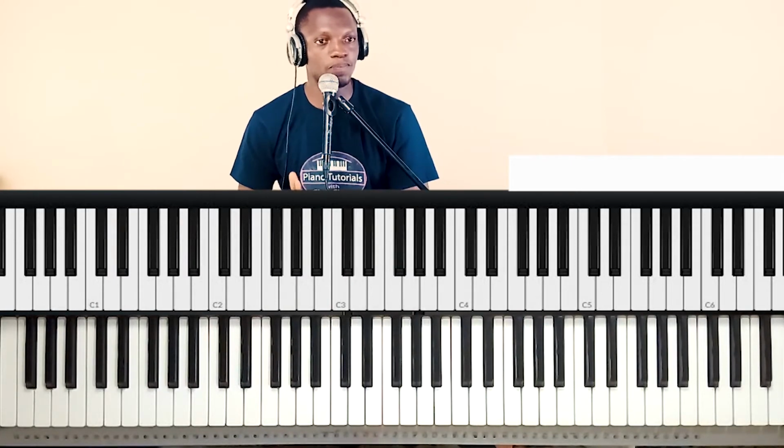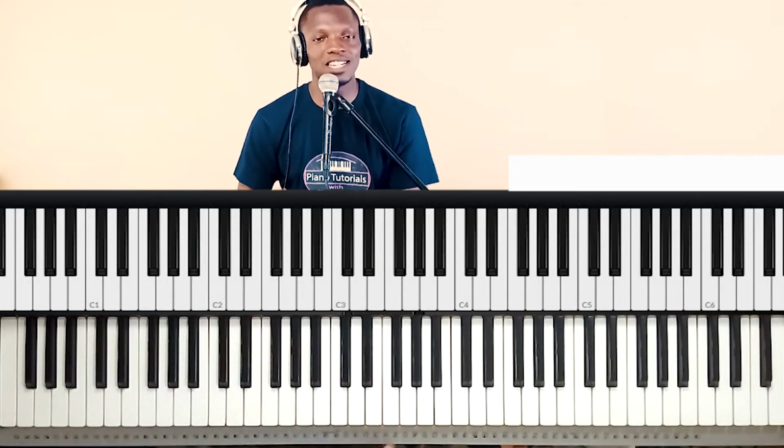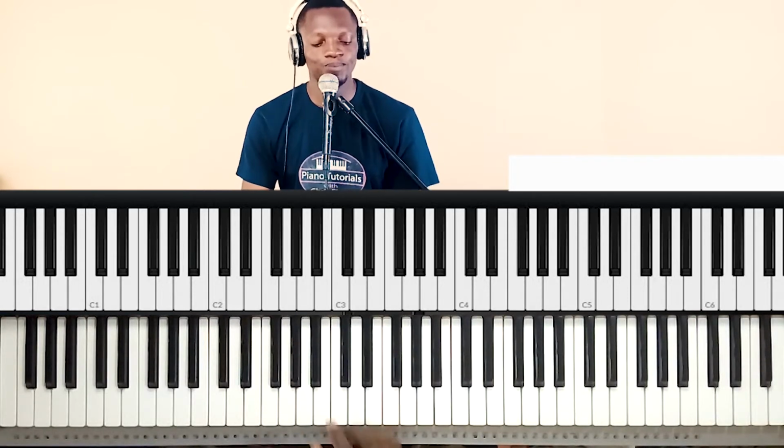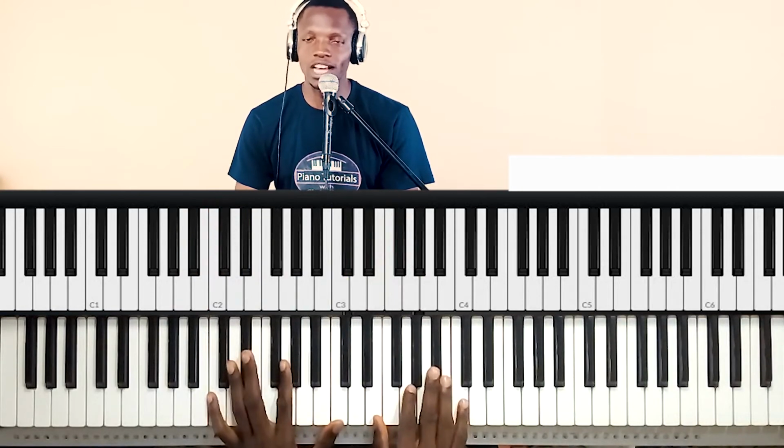Now, the name of this type of passing chord is called secondary dominant passing, right? So let me do that again. Secondary dominant passing simply means playing the 5 chord of the destination chord. I hope you understand. Okay, so let me sing again.